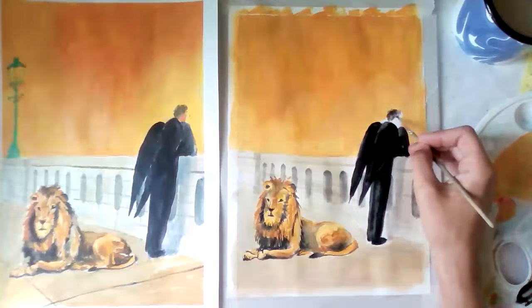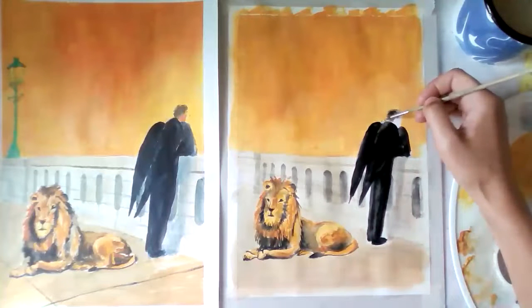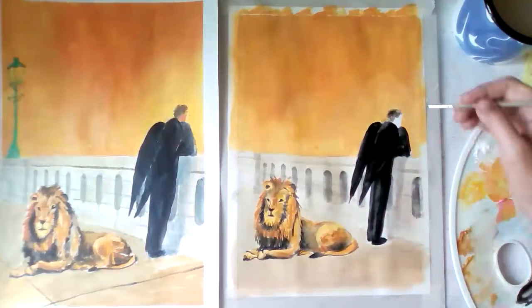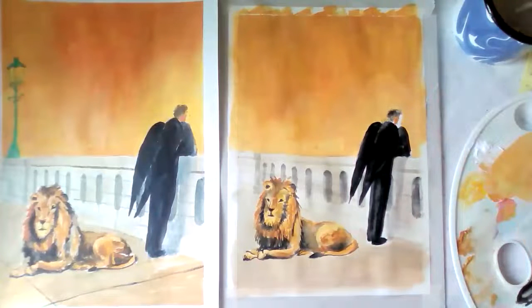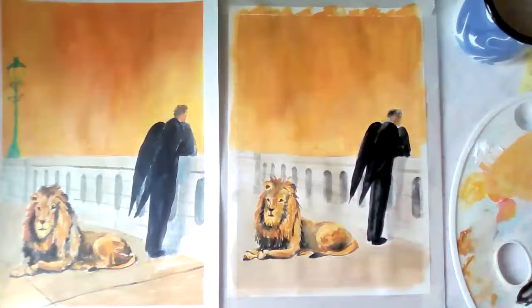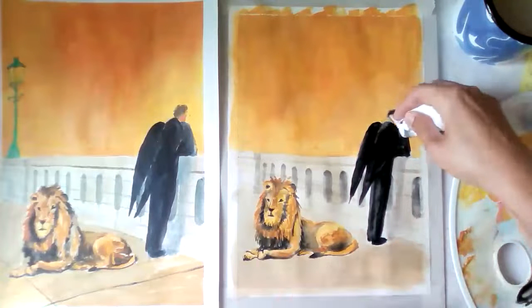And then the face also just some neutral brownish or something. It's not really very important at this moment.